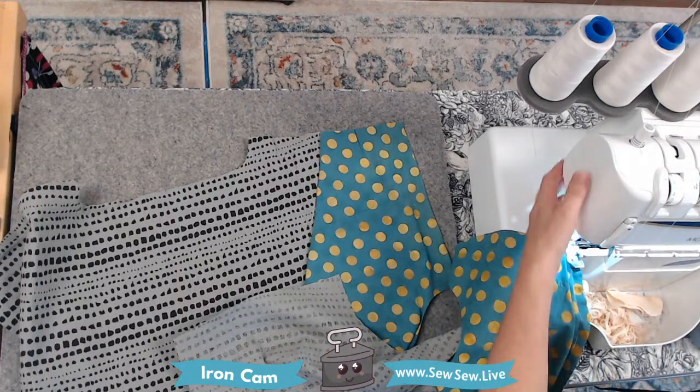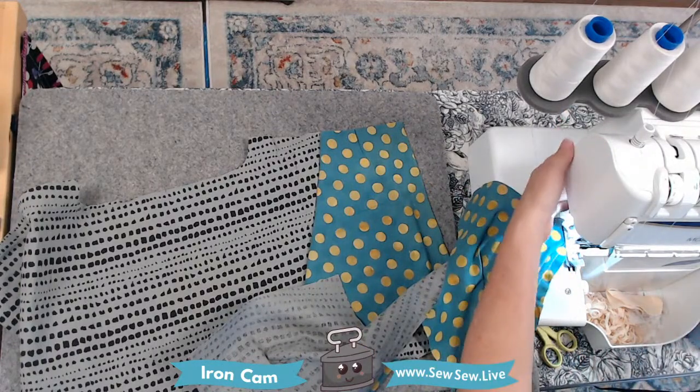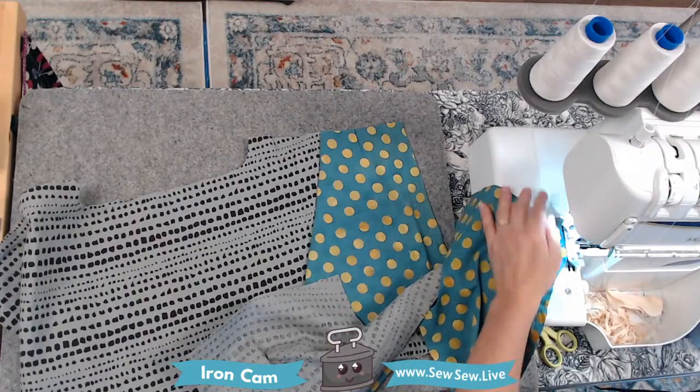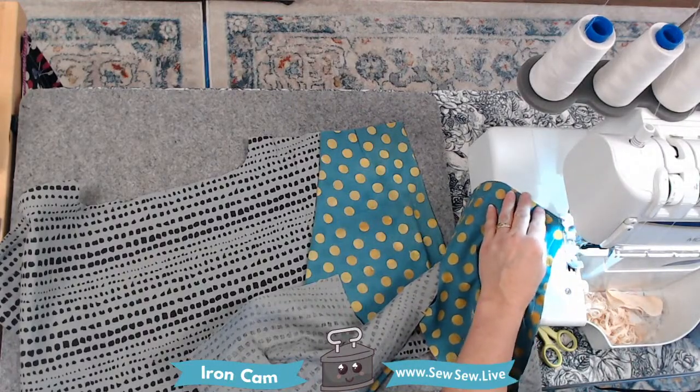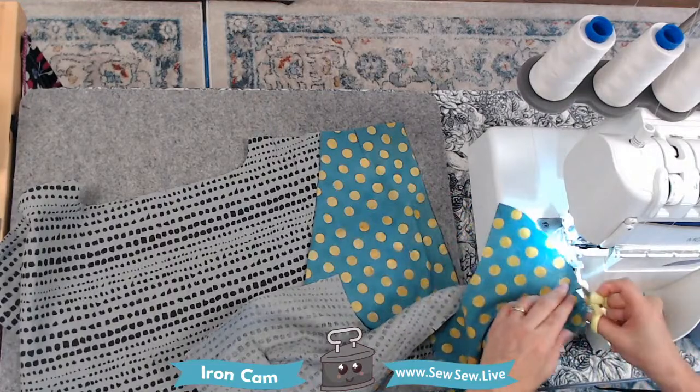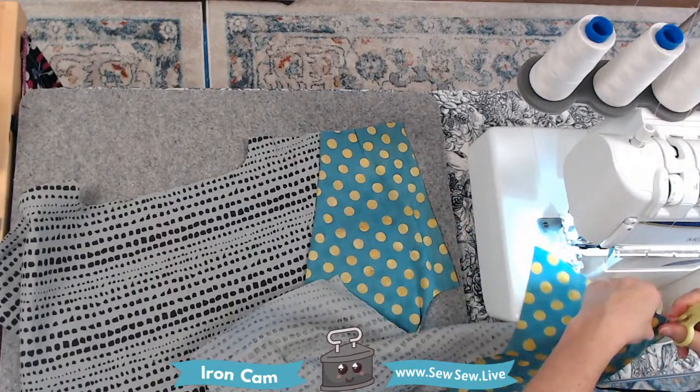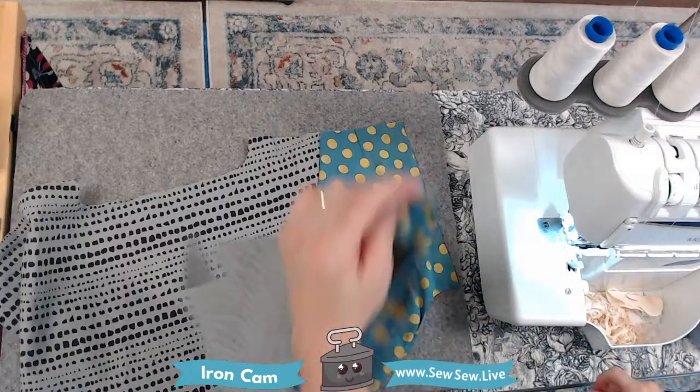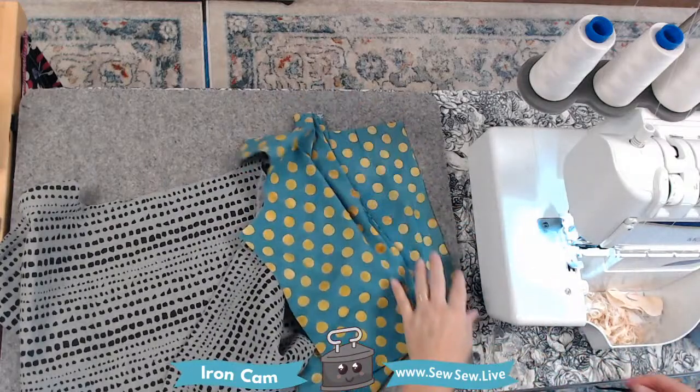You guys mind if I change my thread color? Oh, it's not going to let me. That's interesting about this machine, it doesn't let you sew with the presser foot up. Smart. That's a good move.